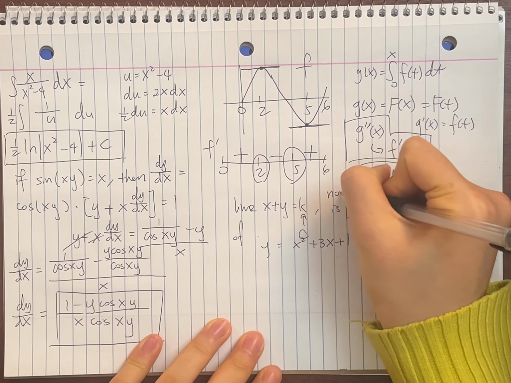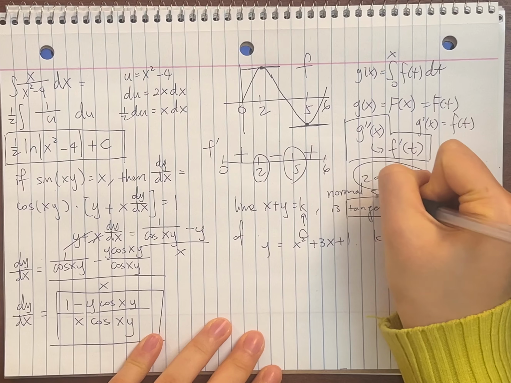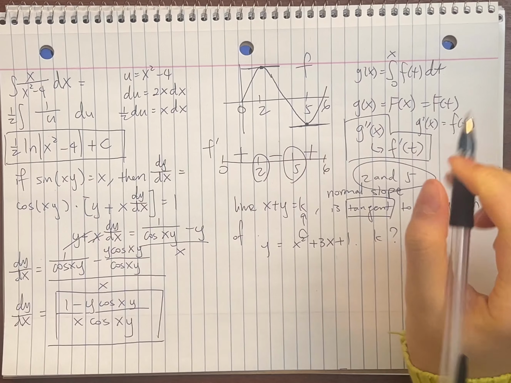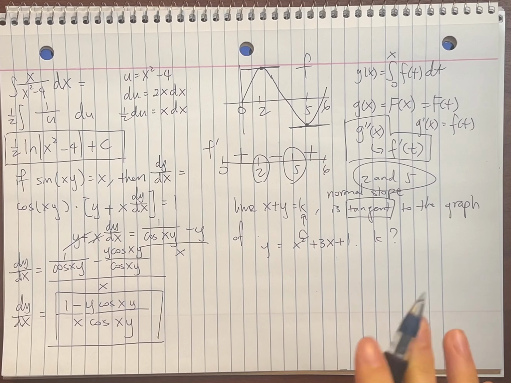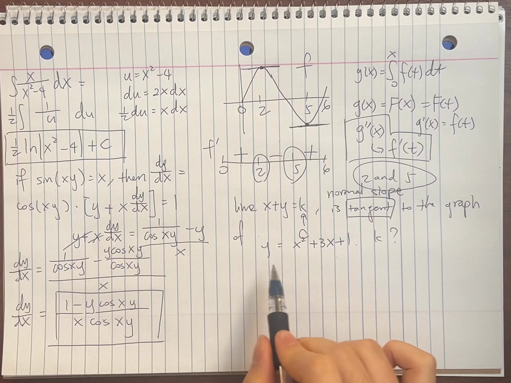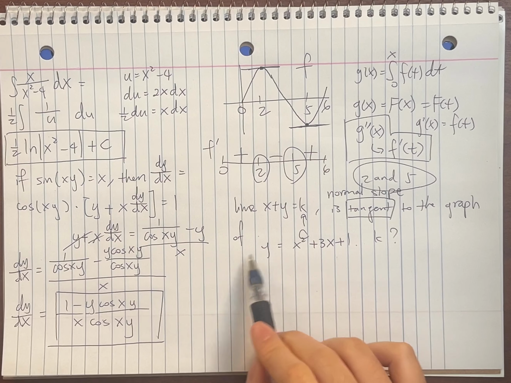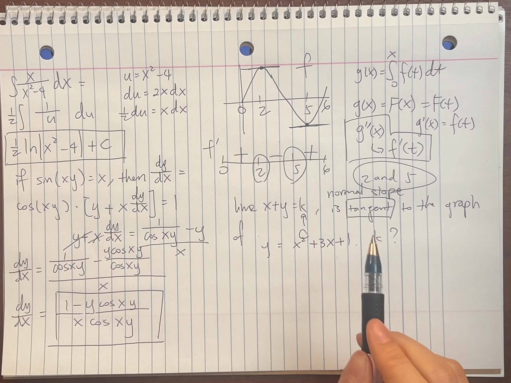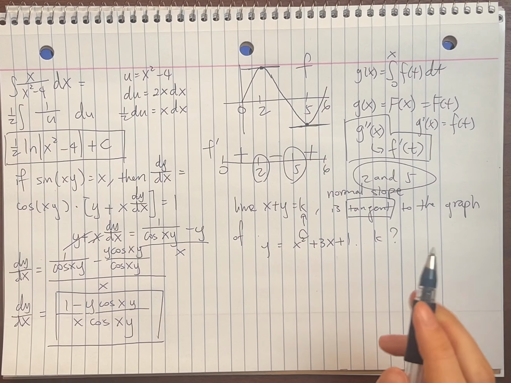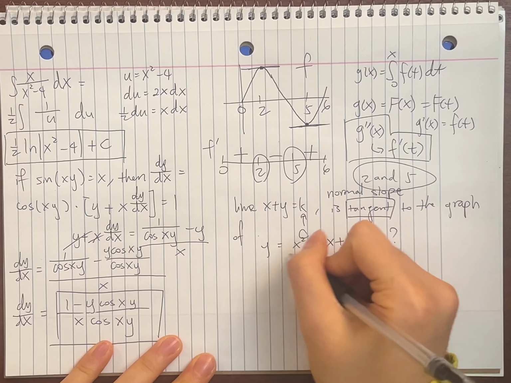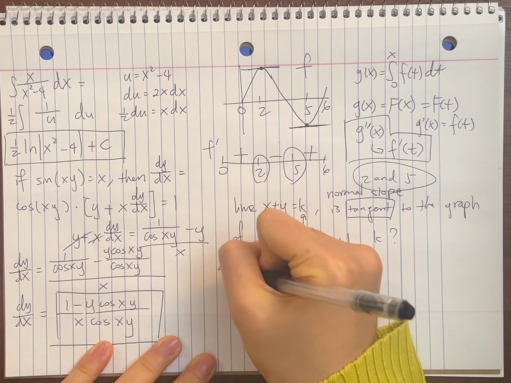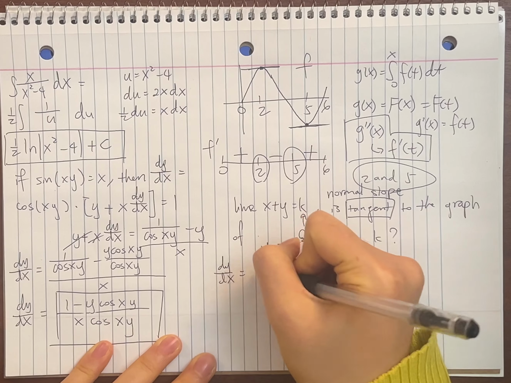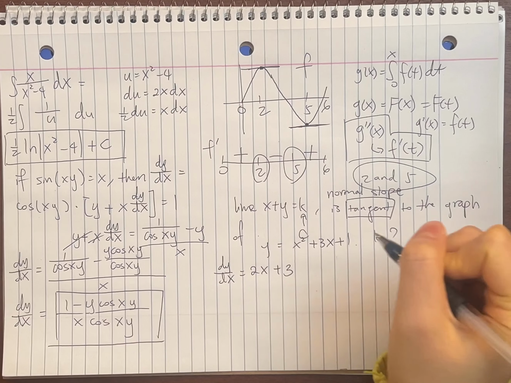Because it's like perpendicular to the slope of the original graph. So what we can do is first take the derivative of this graph to find the slope of the original graph, which will be this.